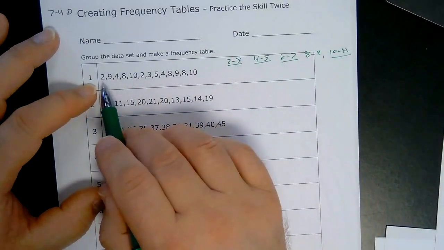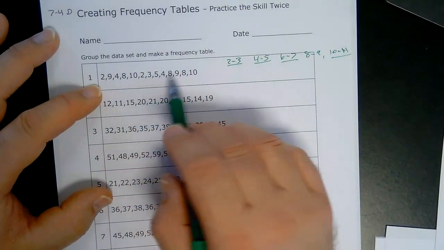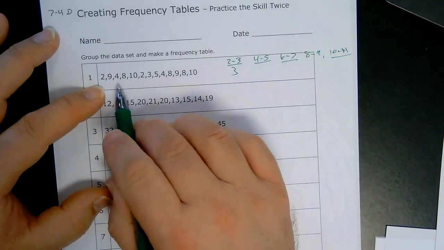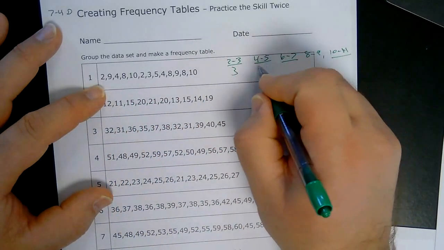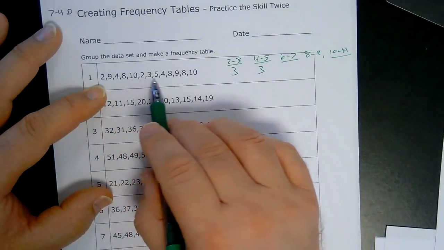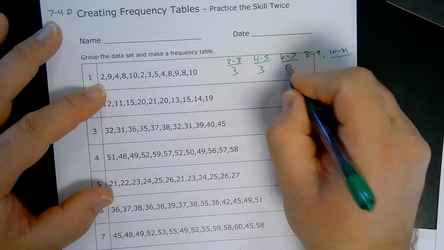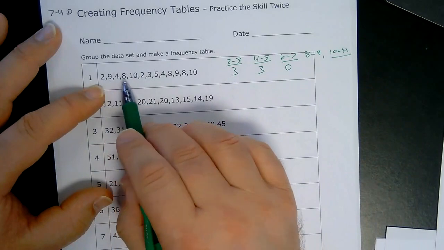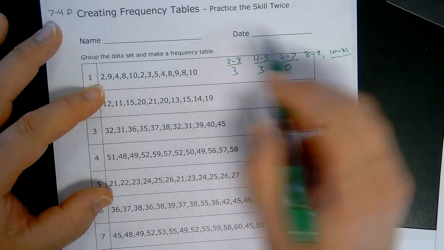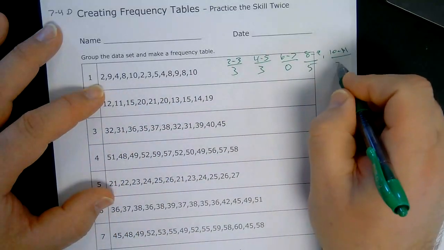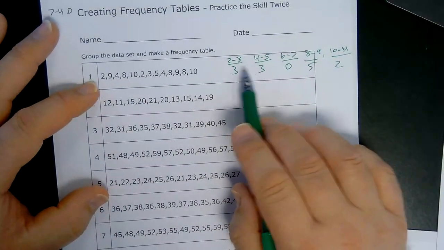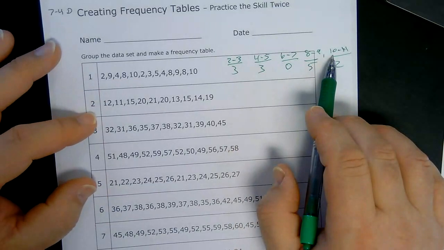So between 2 and 3, there's 1, 2, 3 of those. Between 4 and 5, 1, 2, 3 of those. 6 and 7, I don't have any, so 0. 8s and 9s, 1, 2, 3, 4, 5. And 10 and 11, there's 2 10s. Okay. So again, you could break it up into a range of numbers like I did here.